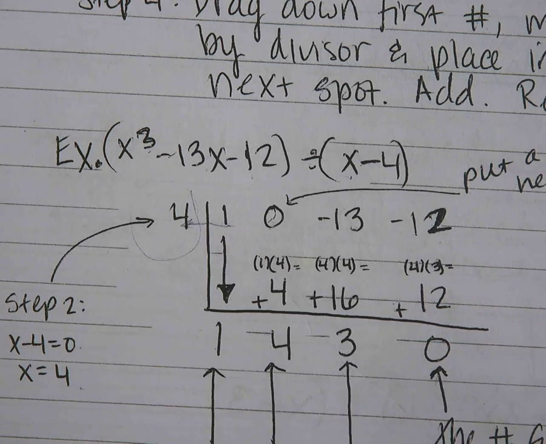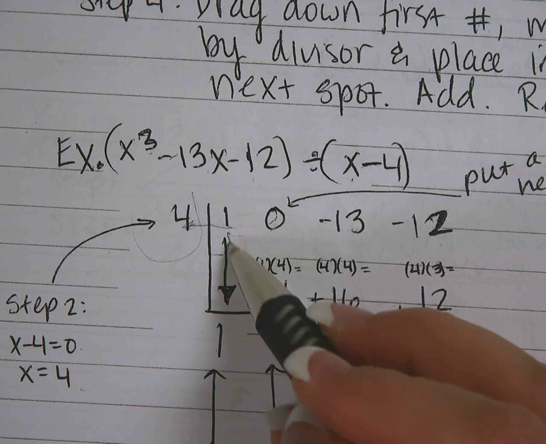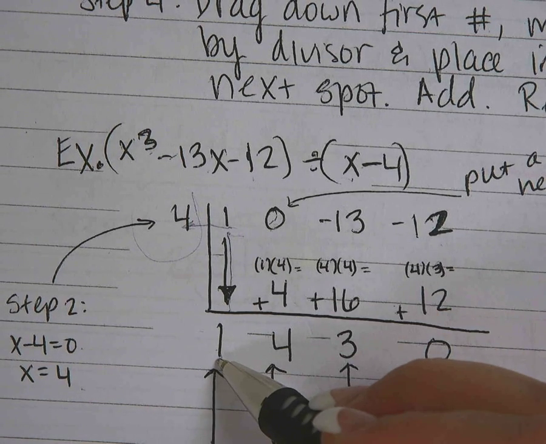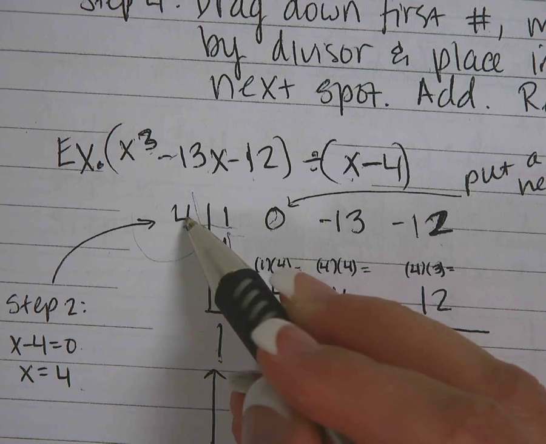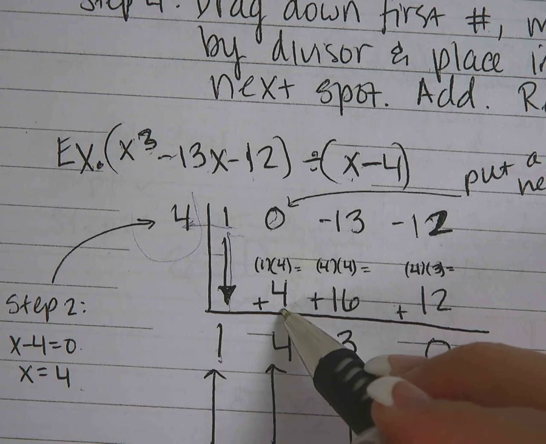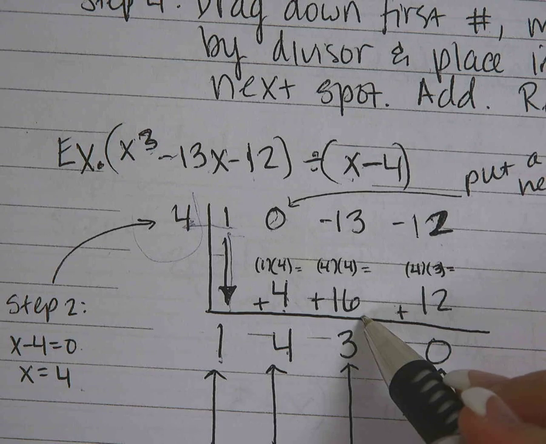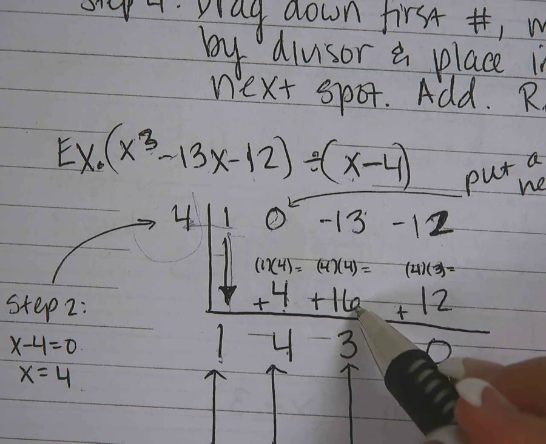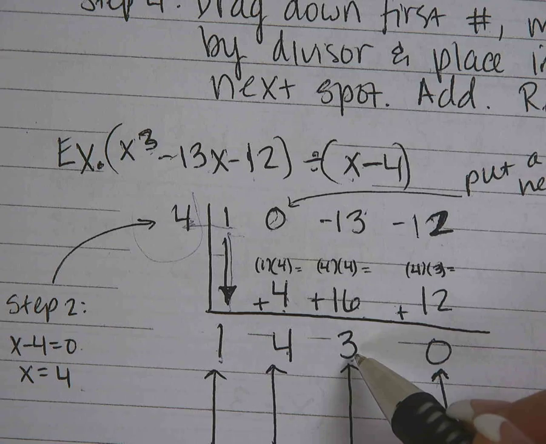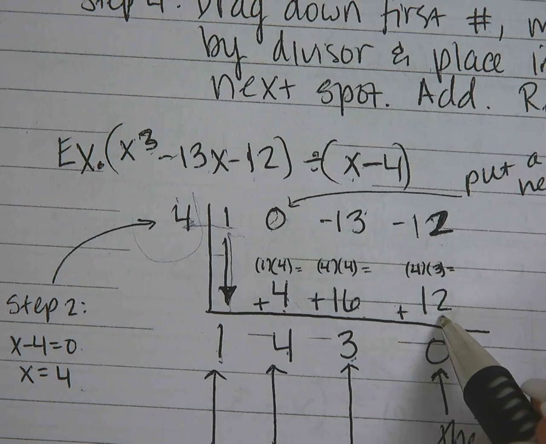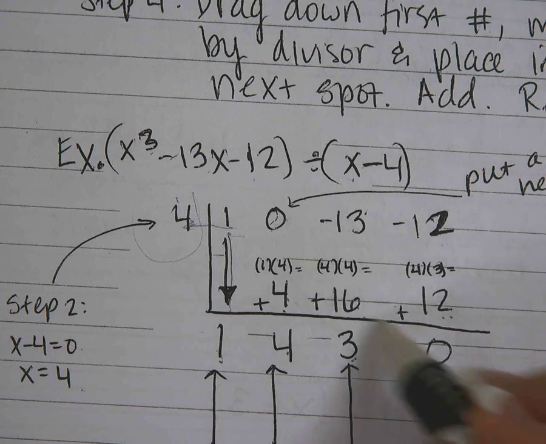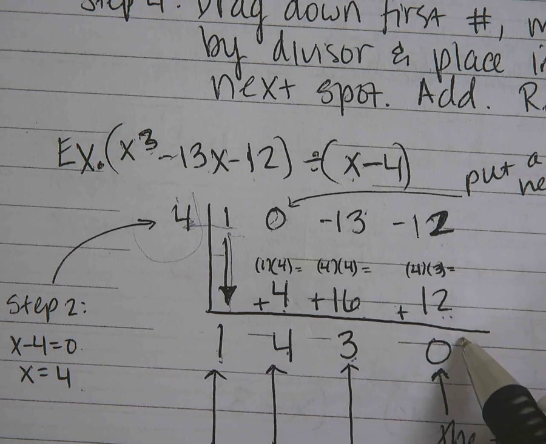There's 4. Okay, so first you drag down your 1 and write it here. Then you do 1 times 4, which is right here. 0 plus 4 is positive 4. 4 times 4 is 16. Negative 13 plus 16 is 3. 3 times 4 is 12. Negative 12 plus 12 is 0. These numbers are your coefficients of your divided polynomial.